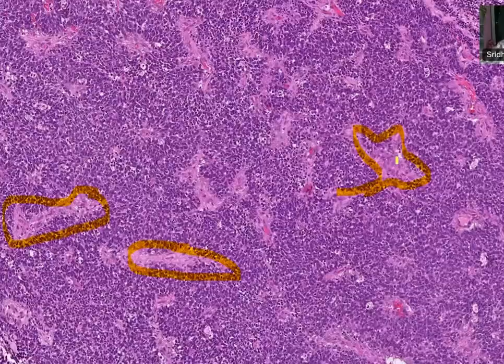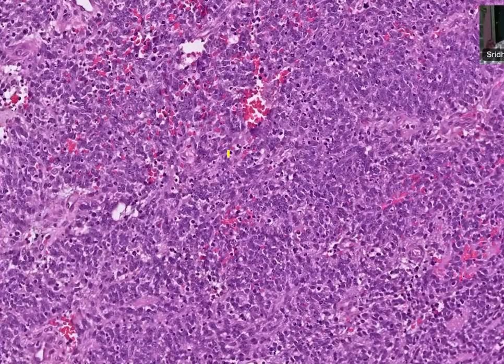Now how will you describe this cellular area? The cellular areas show tumor cells which are small in size. What are these dark dots? Sir, these are mitotic figures. These are apoptotic bodies.